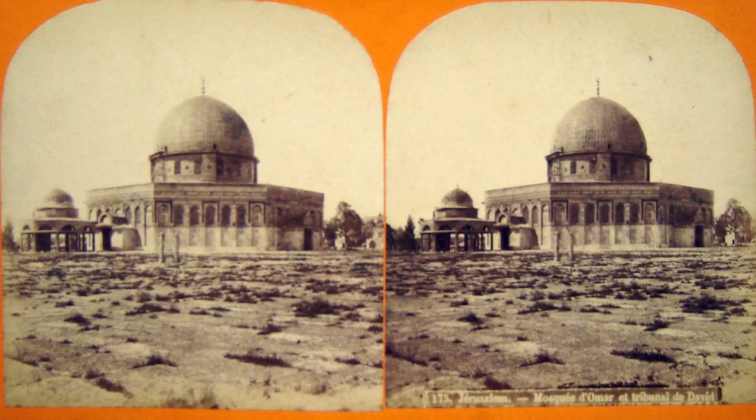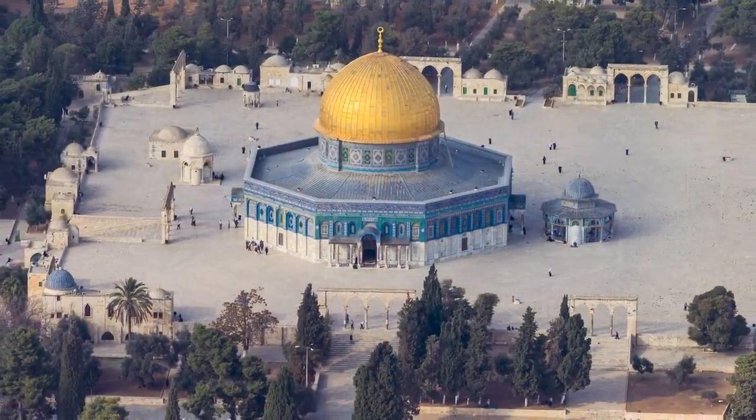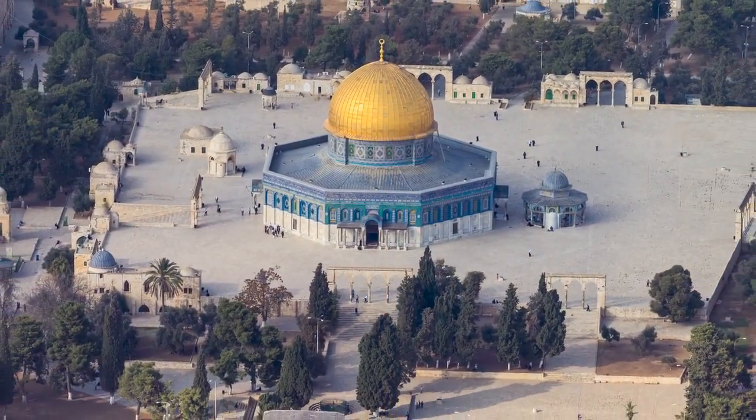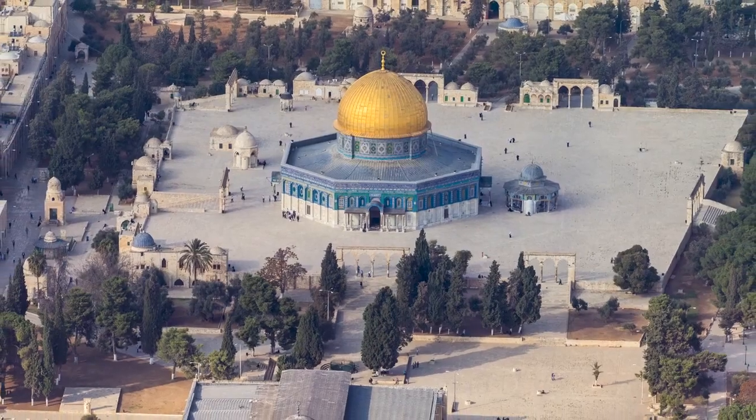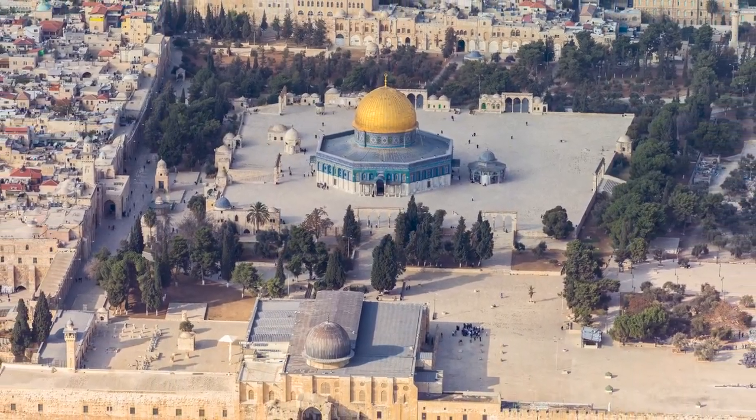So the building remains a potent symbol in the contemporary political landscape, along with the Al-Aqsa Mosque, built later in the same sacred precinct. This site is even today honored as the third most holy Islamic place after Mecca and Medina.